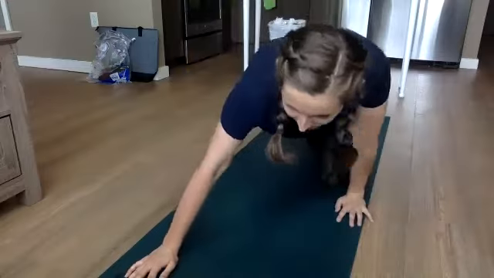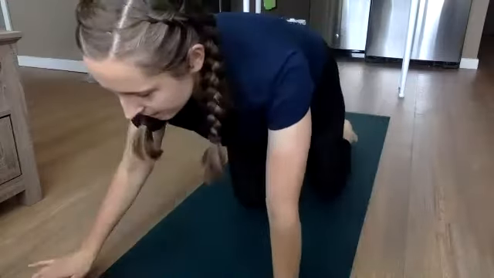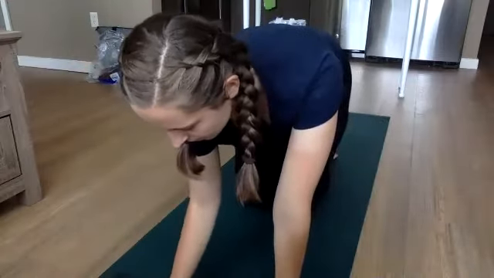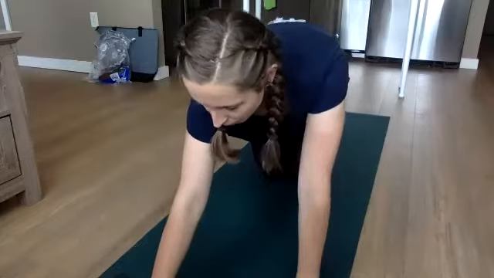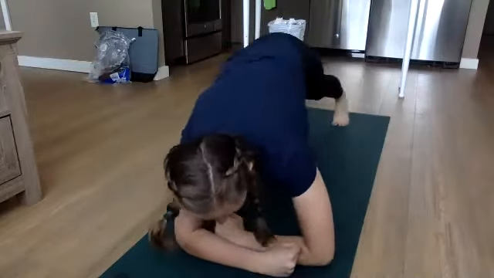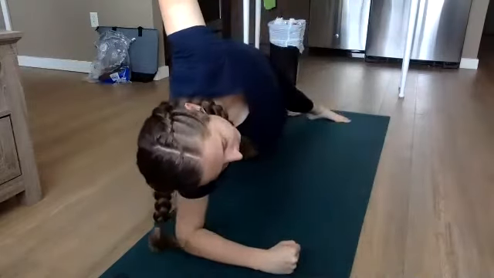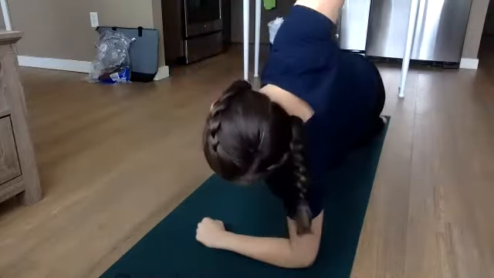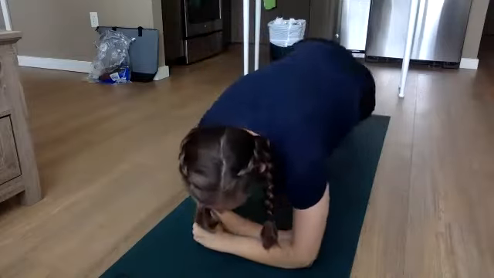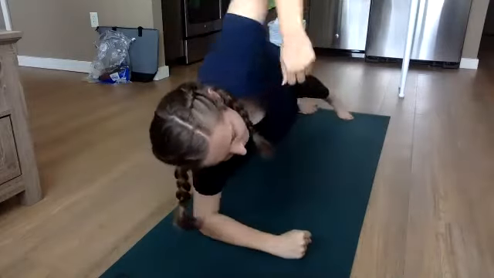All right, let's start with those side plank rotations. 45 seconds on, 15 seconds off in 3, 2, 1. So really engaging those obliques here. And don't worry about looking up towards the ceiling. You kind of want to keep that gaze down the whole time so you're keeping that neck neutral.